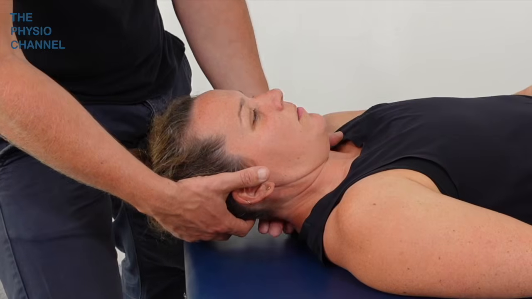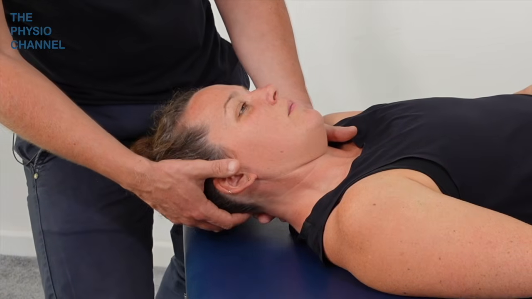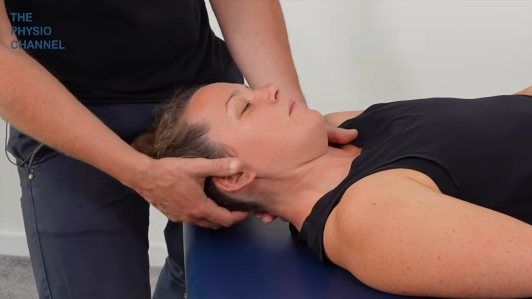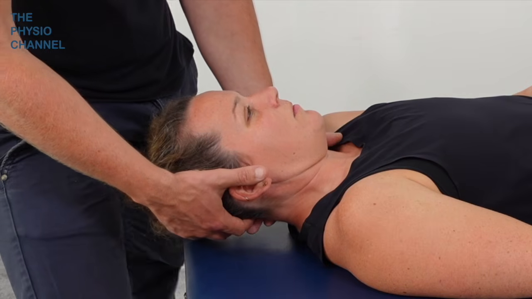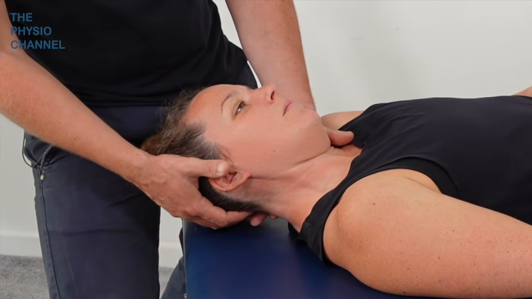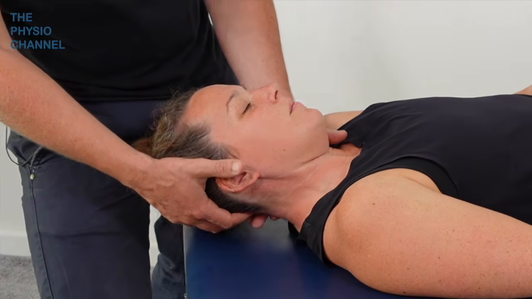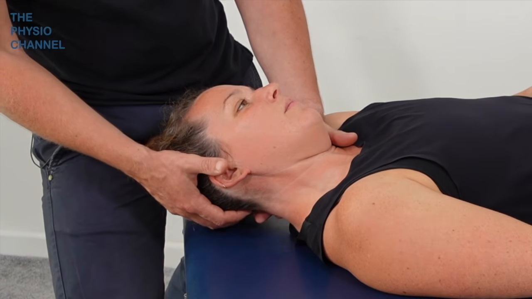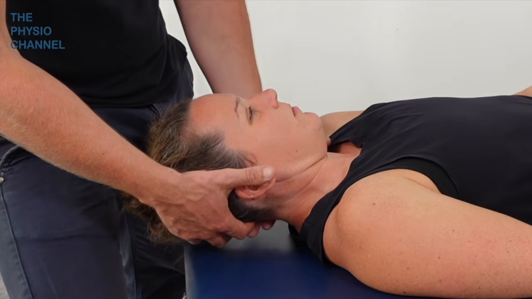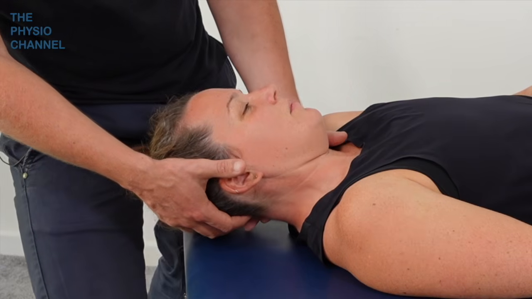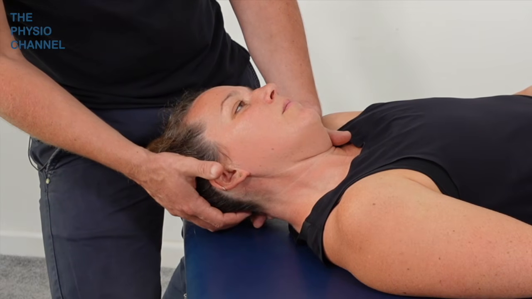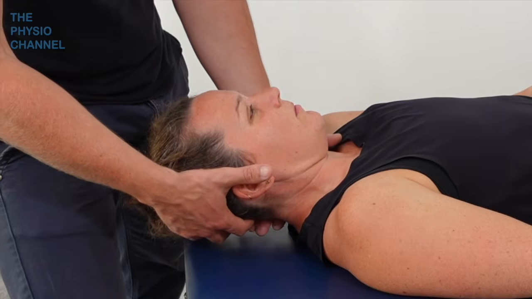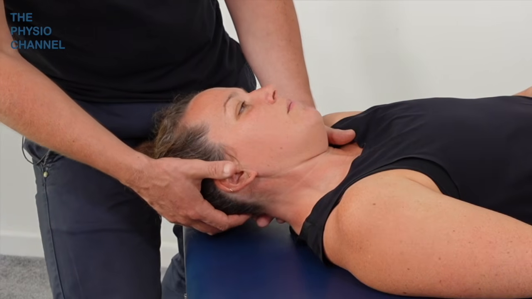Okay? Now this is not a manipulation. If the patient has a particularly stiff neck, you may get some clicks or cracks from the neck, which are cavitations, but the movement you're doing is a gentle movement within range. You're not going to be pushing the patient into a range of motion which they don't want to go into or their neck is not naturally moving into.